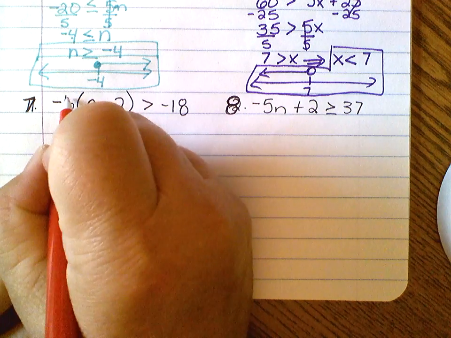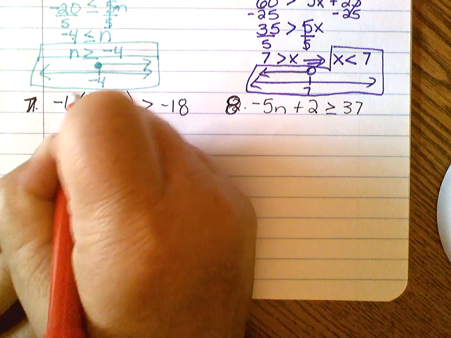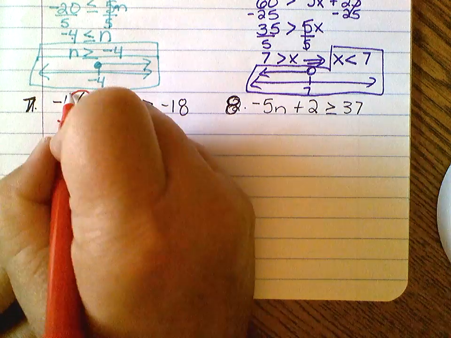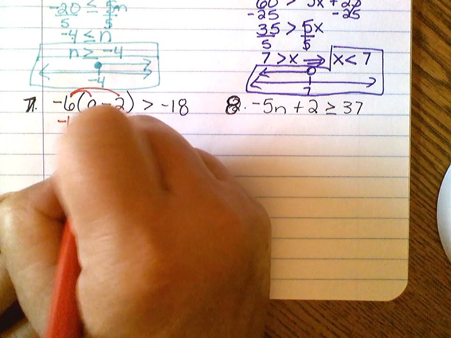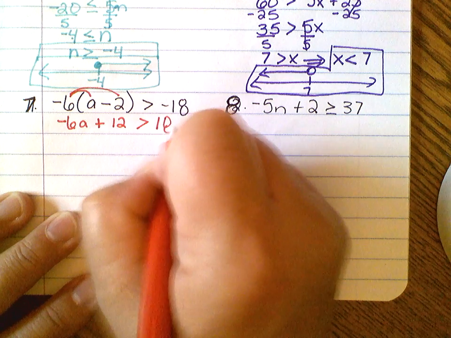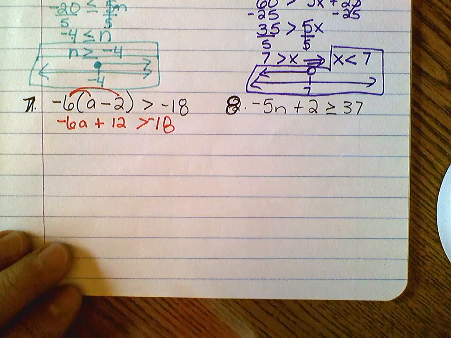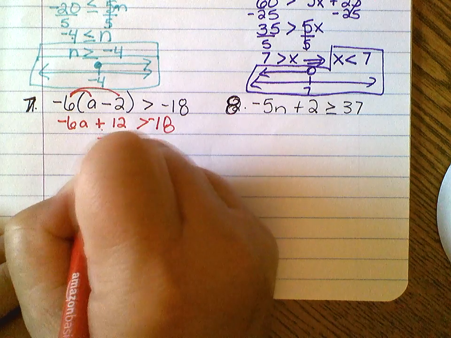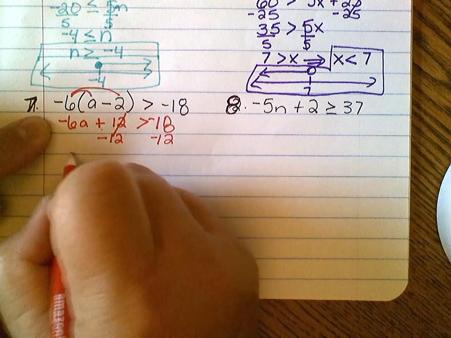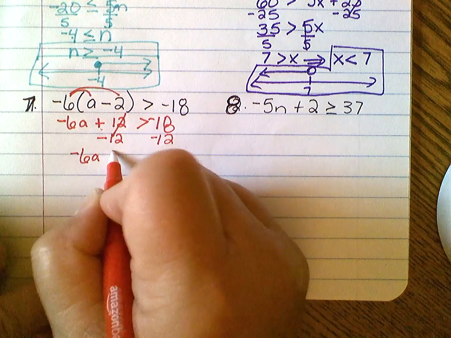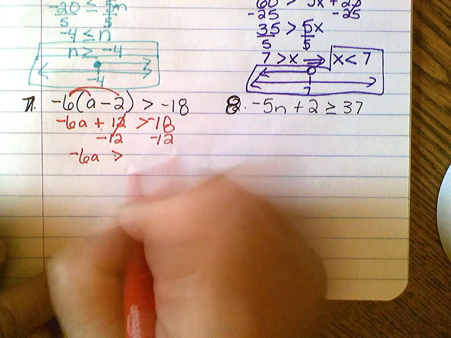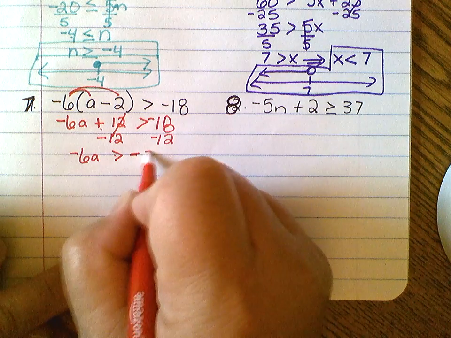All right, over here, I'm going to distribute again. Negative 6 times a is negative 6a. Negative 6 times negative 2 is positive 12. The first thing I have to do is undo addition by subtracting. So I have negative 6a is greater than negative 18 minus 12, which actually is a negative 30.